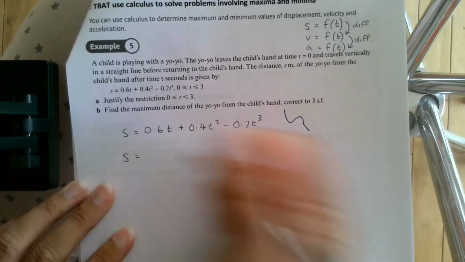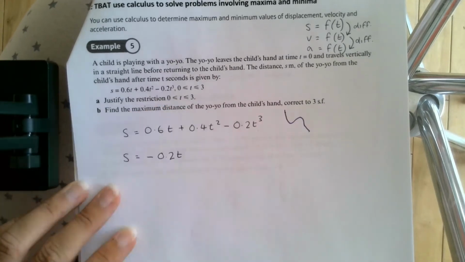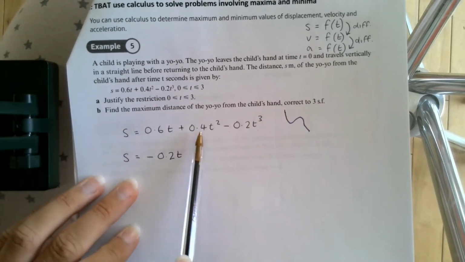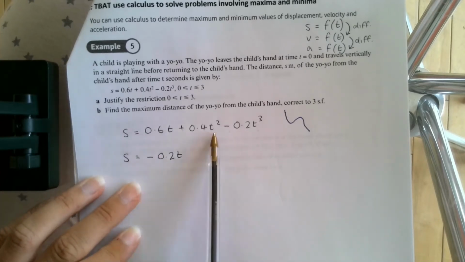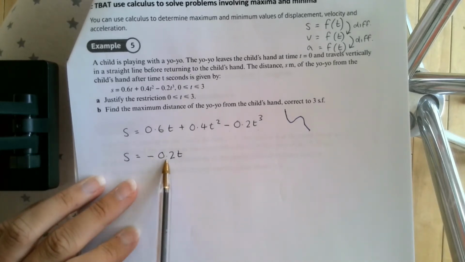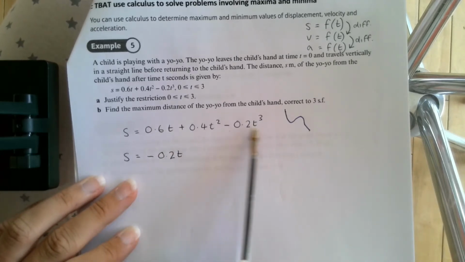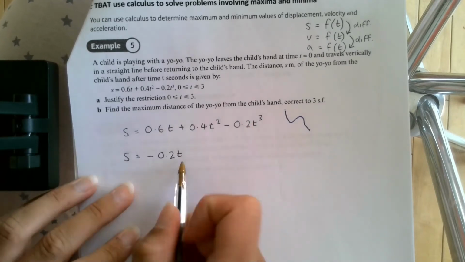So let's have a look at trying to work out the roots of this equation. I'm going to take out a factor of minus 0.2t. The reason I'm going to do this is I can see that 0.2 goes into all of these, so that makes it a bit nicer. Obviously t is in all of them, so I'm going to take t out too. I've decided to take minus 0.2t just because I prefer the highest power to be positive. It's my preference, you don't have to do that. So I've taken out minus 0.2t.